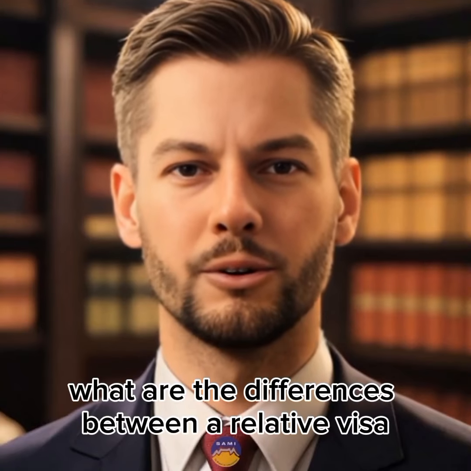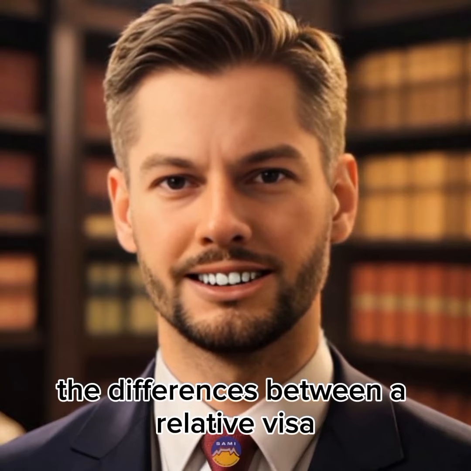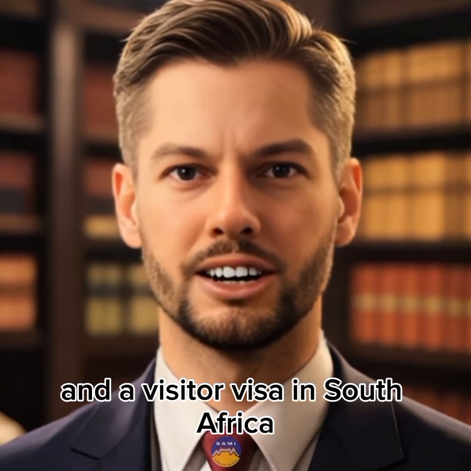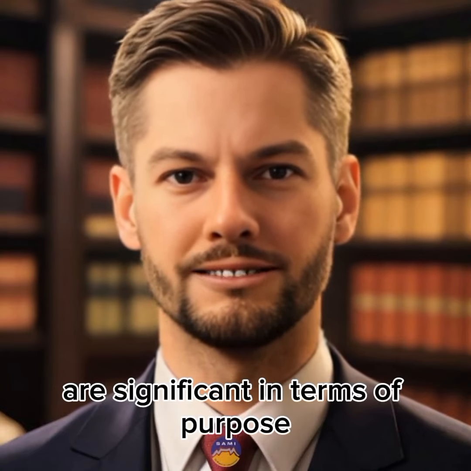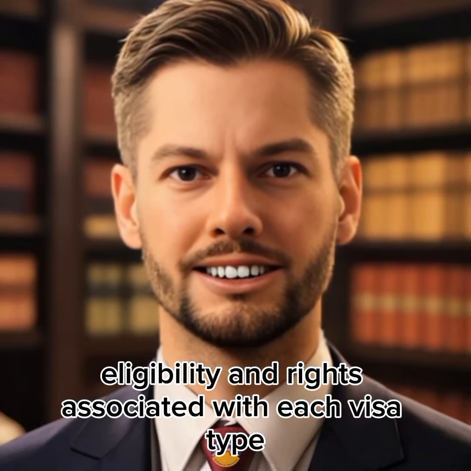What are the differences between a relative visa and a visitor visa? The differences between a relative visa and a visitor visa in South Africa are significant in terms of purpose, duration, eligibility, and rights associated with each visa type.